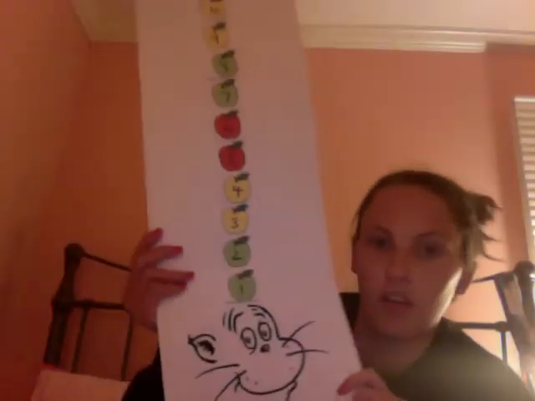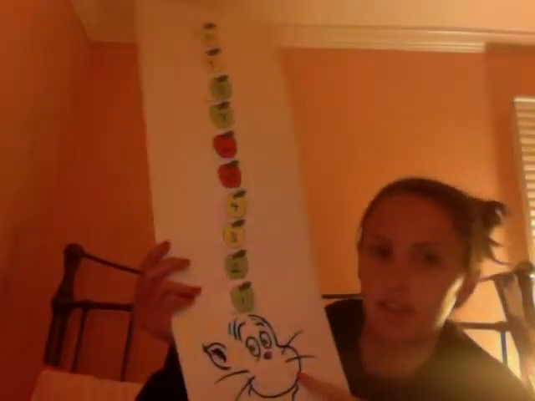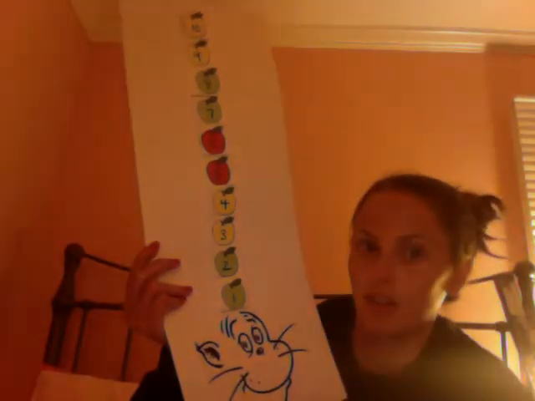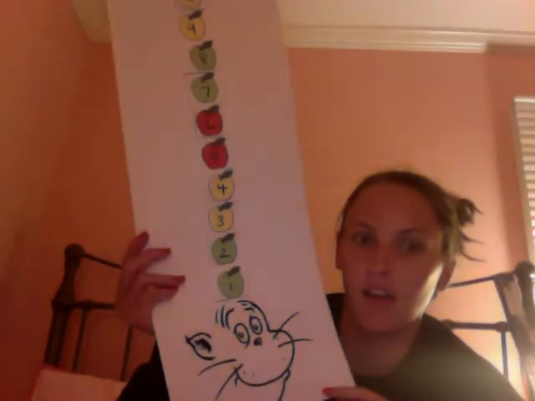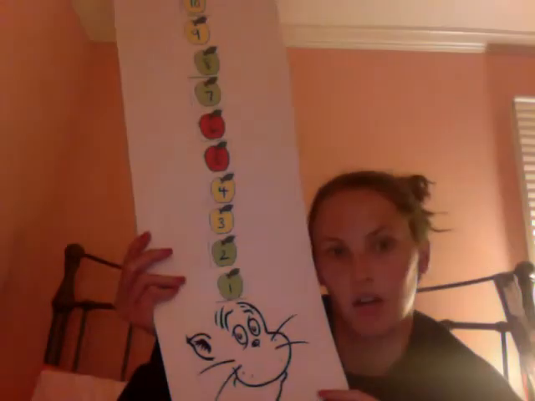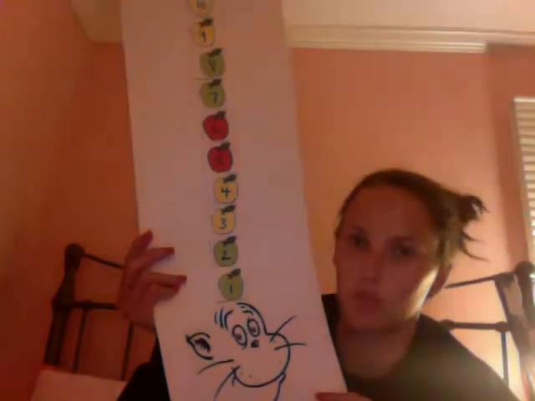After reading this book, I'll have a poster on the board of the Cat in the Hat's face, and I'll have students come up and I'll say, can someone please put 5 apples on top of the Cat in the Hat's head? And I'll do 3 to 5 examples using different numbers so that different students get a chance to come up.